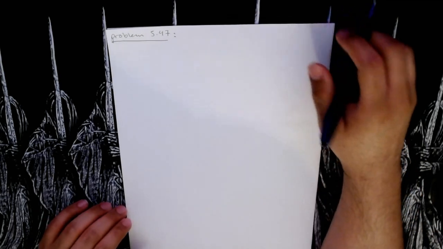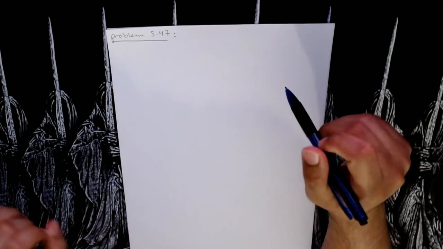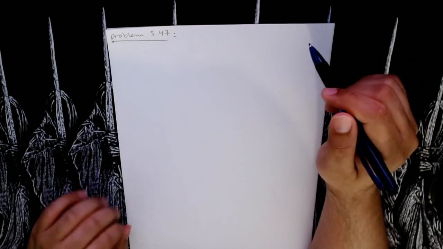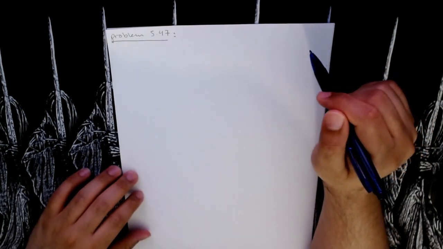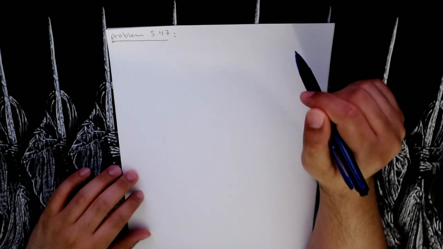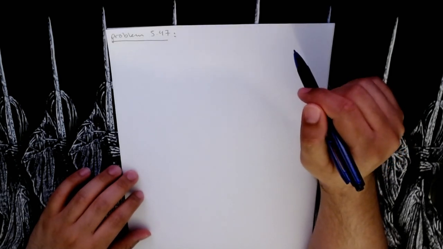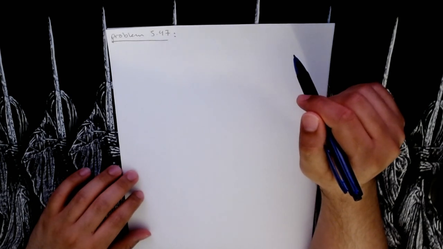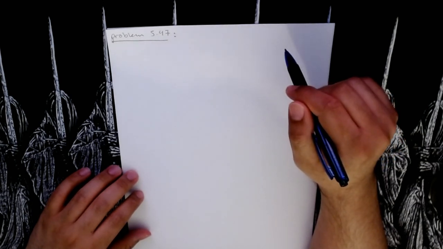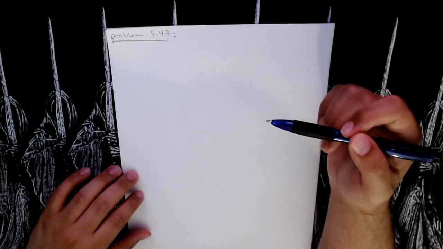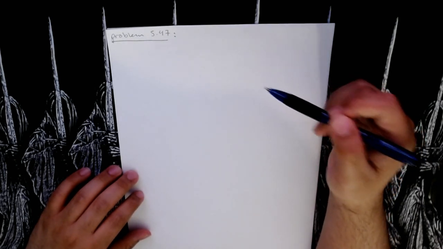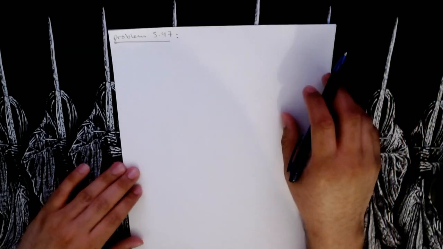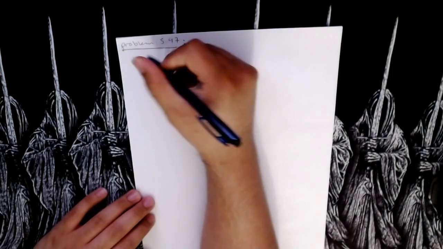Today I'll be solving problem 5.47 on Griffiths' Intro to Electrodynamics. So the problem reads, the magnetic field on the axis of a circular current loop, equation 5.41, is far from uniform. It falls off sharply with increasing z. You can produce a more nearly uniform field by using two such loops a distance d apart, figure 5.59. And that figure looks something like this.